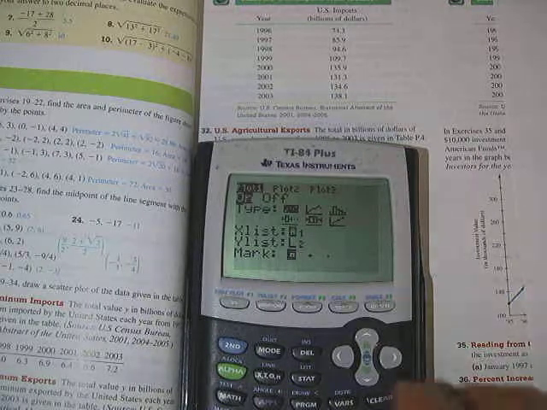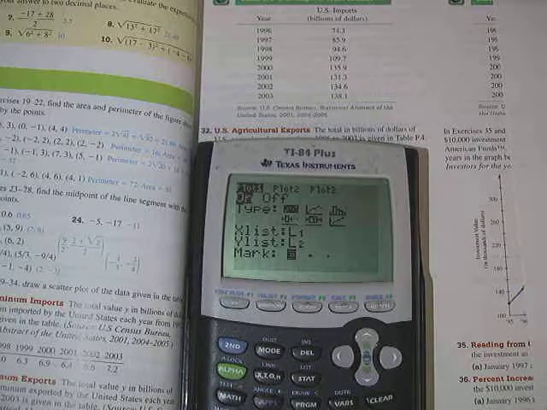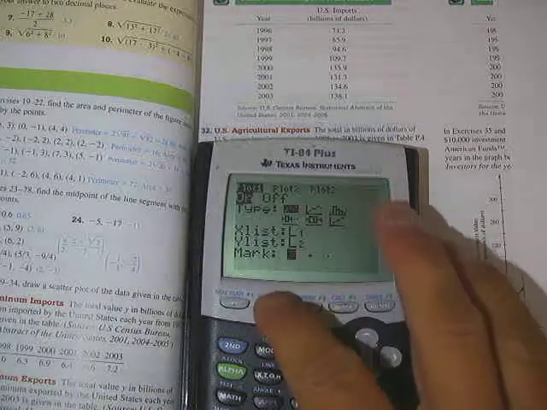Should be highlighted on the first one, that's the scatter plot option. So scatter plot. And then just make sure that this says list 1 and list 2 here, because that's where you just put your data. And then the mark, you can either have it plot little boxes or pluses or dots. It's up to you on which one you want to use. I usually use the boxes because they're bigger and you can see it better.